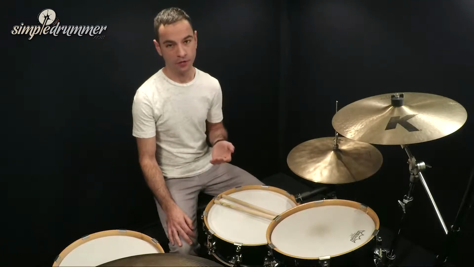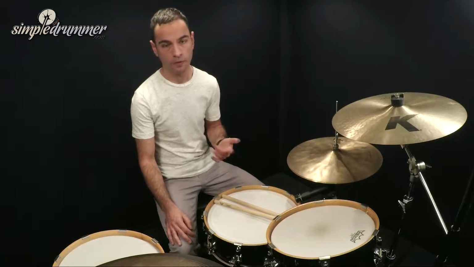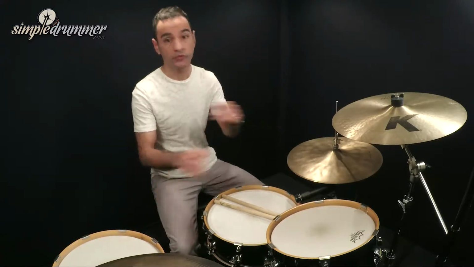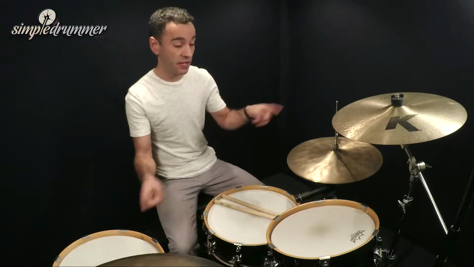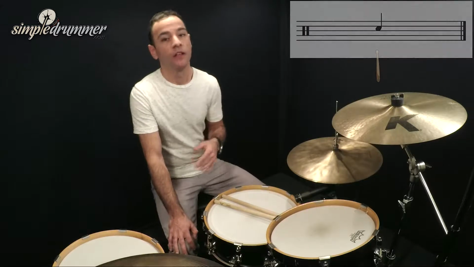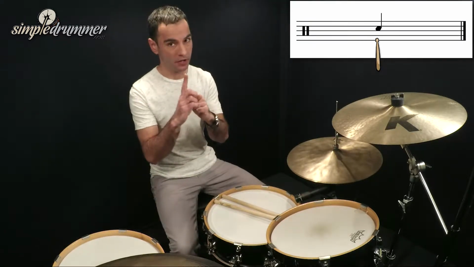So let's carry on by talking about some of the basic rhythms that you're going to need to know moving forward. Now remember that these rhythms apply to the drums and the cymbals equally. What makes the distinction is the note head, but now we're talking about everything else. Let's start off with a quarter note. A quarter note is when you see your note head with a stem on it.